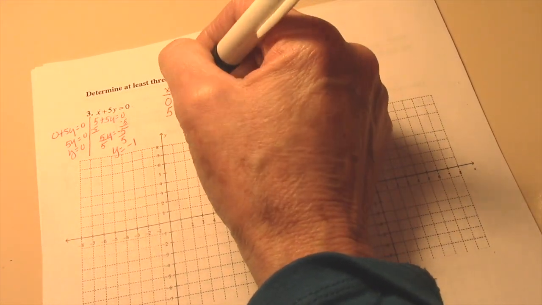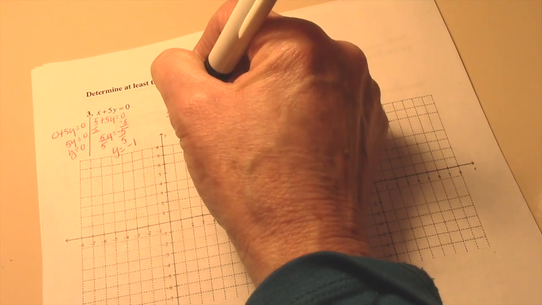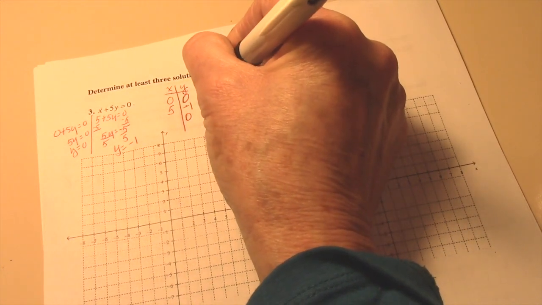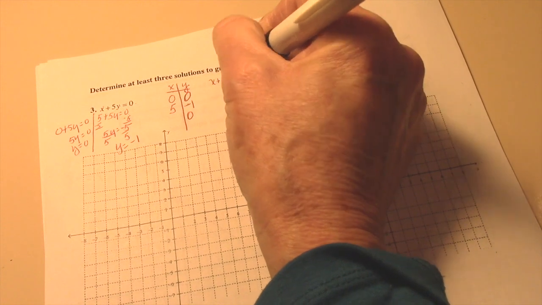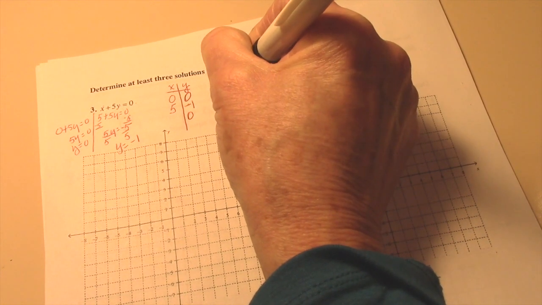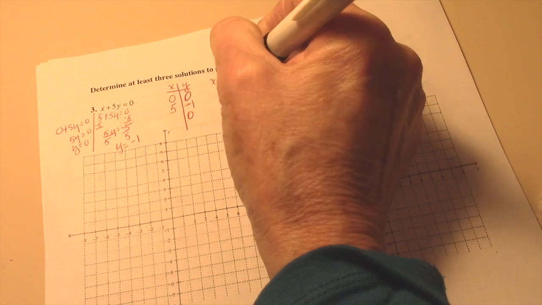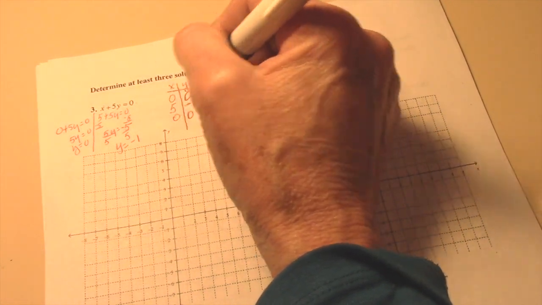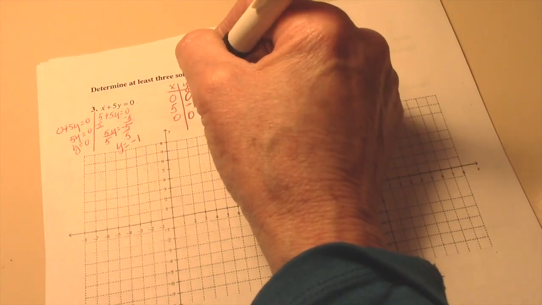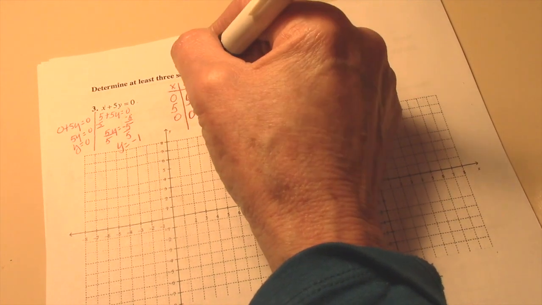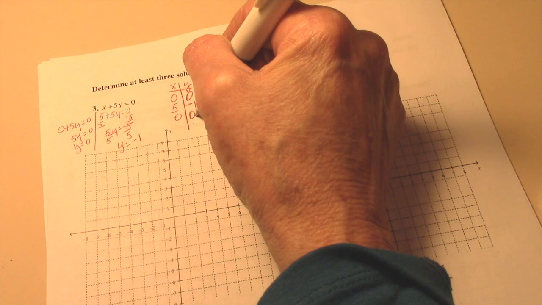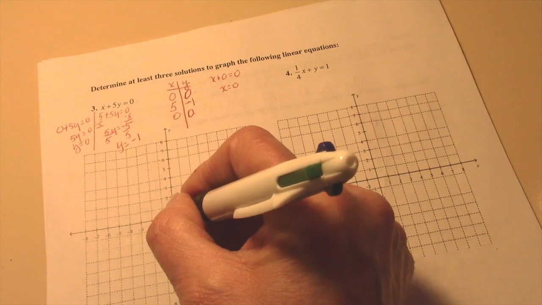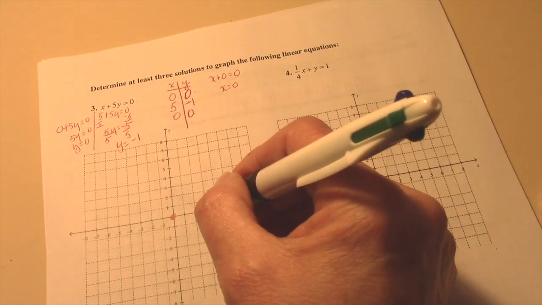Now let's change it up a little bit and make Y 0. So if Y is 0, I throw a 0 in here, right? So then I get X plus 0 equals 0. So X has to equal, to make 0, X is going to be 0. So it's 0, 0 again. So ironically, this goes through the origin. It's the only way it's crossing the X and Y axis is the same spot. It's 0, 0. And we have 5, negative 1. So let's give it a shot. We got 0, 0. And we have 5, 1, 2, 3, 4, 5, negative 1.